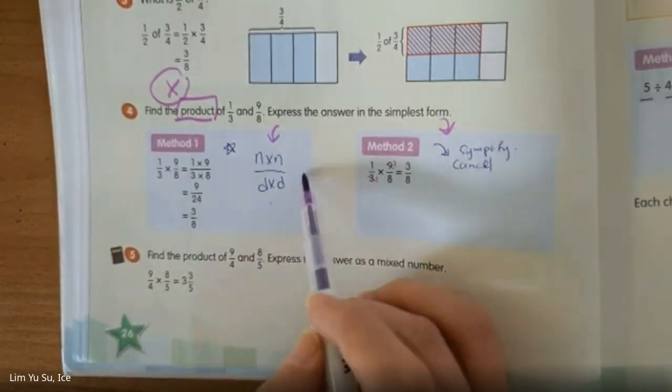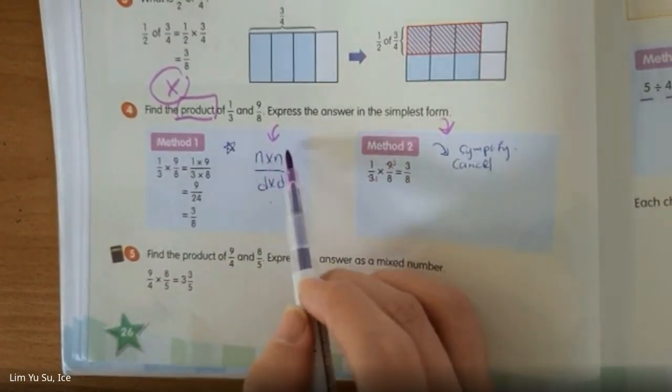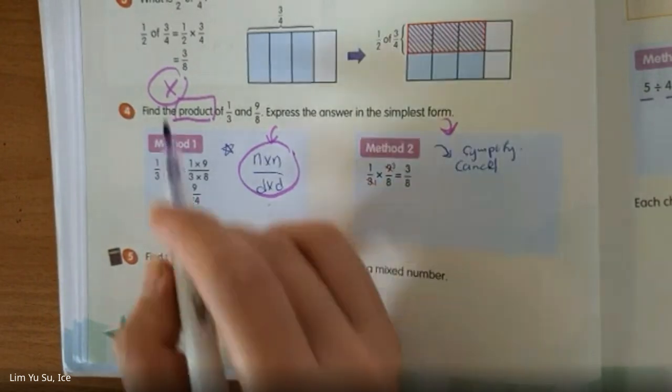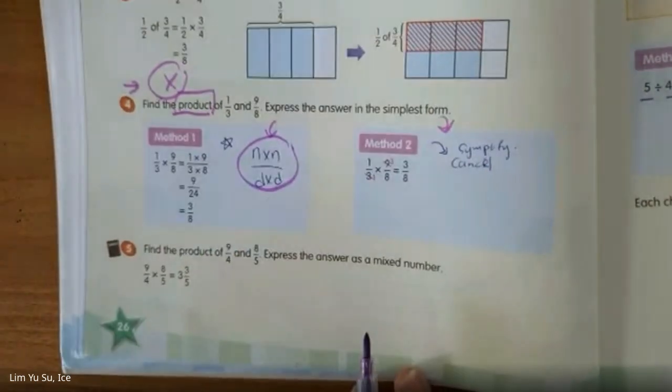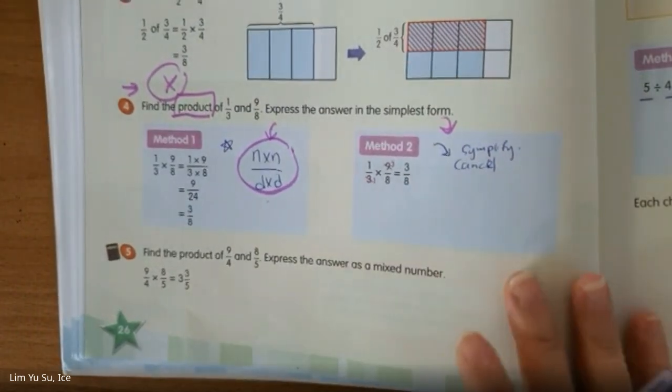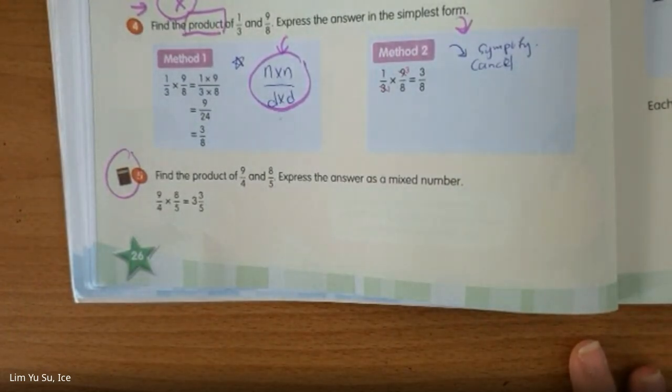So I'll start here again. Two methods. Numerator times numerator over denominator times denominator for multiplication. Another method is I simplify first. Now, in some questions, you can use a calculator. Take note, in some questions you can, some questions you cannot.